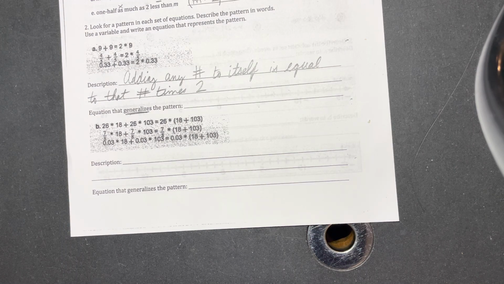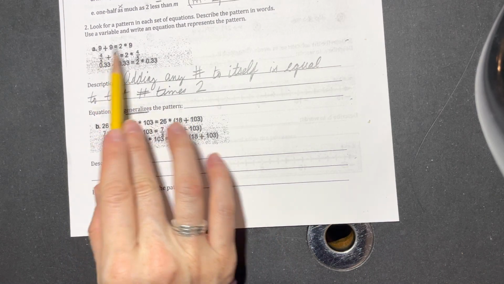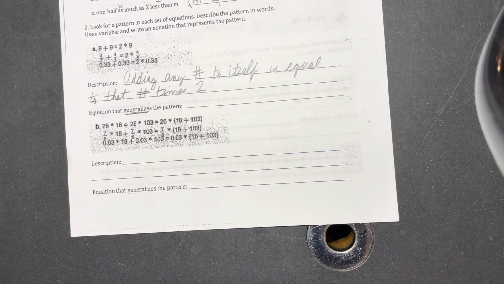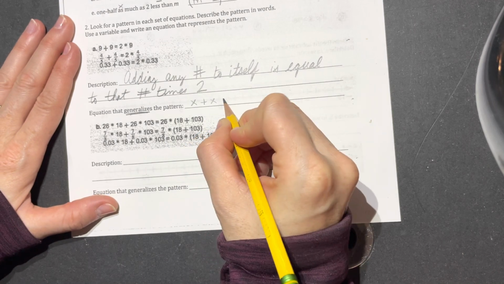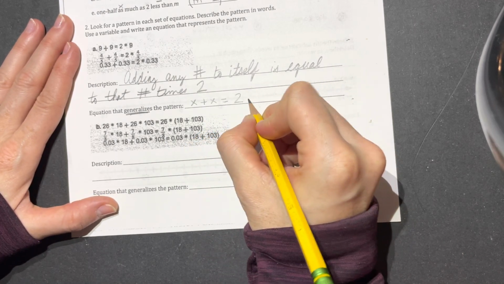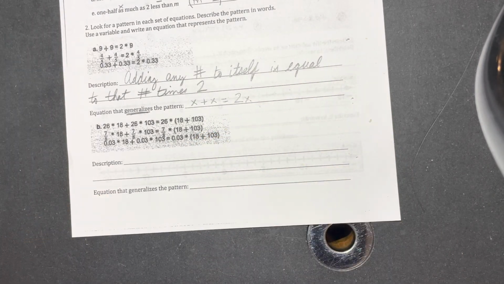So how am I going to use a variable to show this pattern happening every time? x plus x equals 2 times x. Very good. X plus x equals 2 times x, or 2x. That means that any number you could plug in for x, as long as you put it in all 3 places, it's going to be equal on both sides.